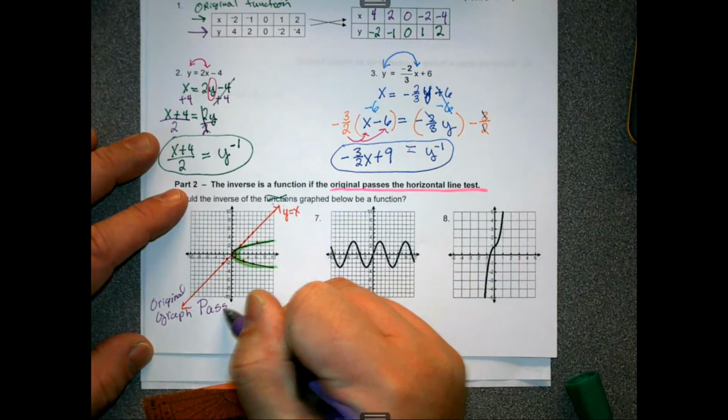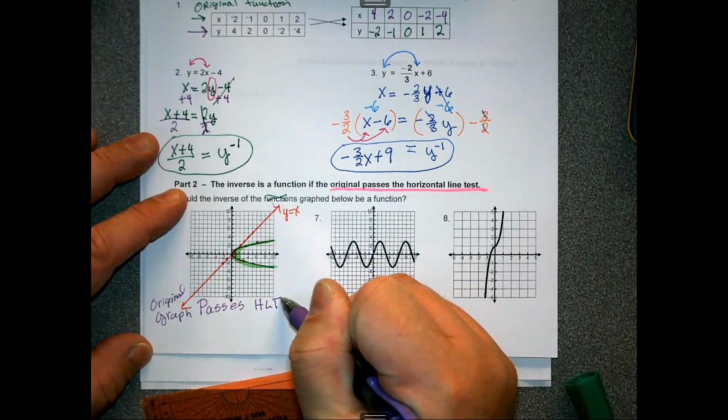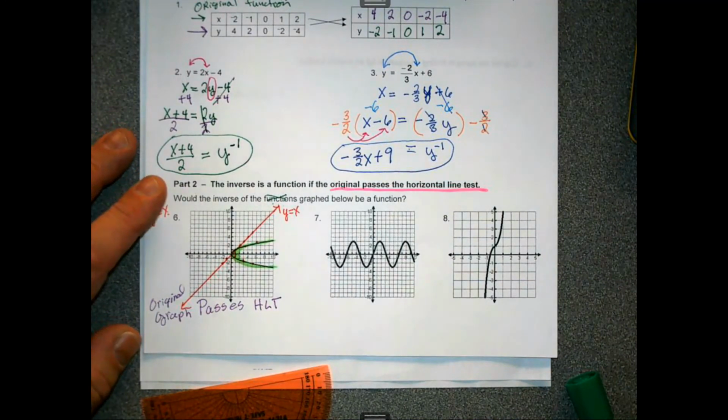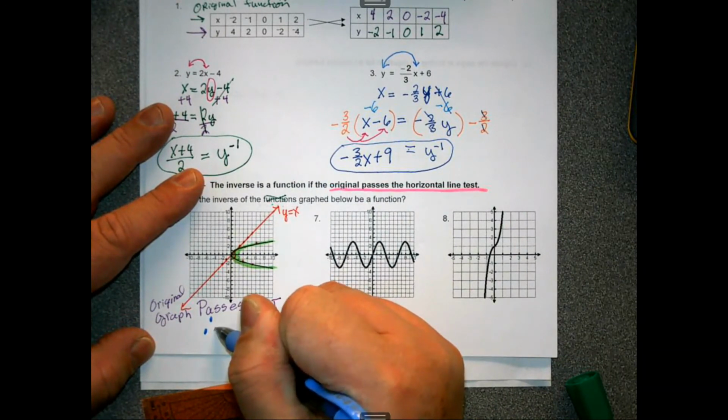Passes the horizontal line test. Therefore, and we have a symbol for therefore in math, three dots in a triangle.